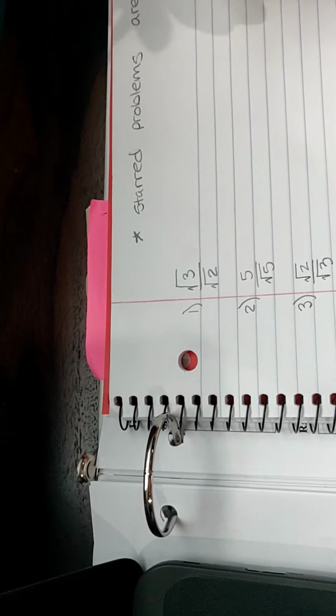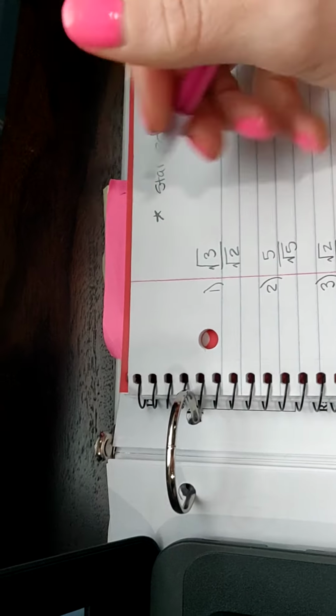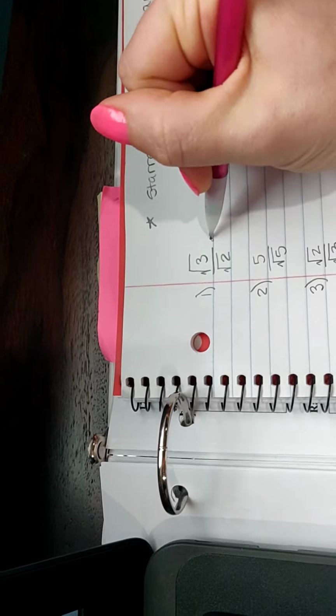So what I'm going to do is walk you through how to do each of these. I have to figure out how I'm going to hold my phone first. Here we go. Okay, so if I have the square root of 3 over the square root of 2, I know that I can't have a square root on the bottom, so I'm going to multiply by that square root, and I'm going to multiply across, and on the top I'm going to have 3 times 2, which gives me the square root of 6.